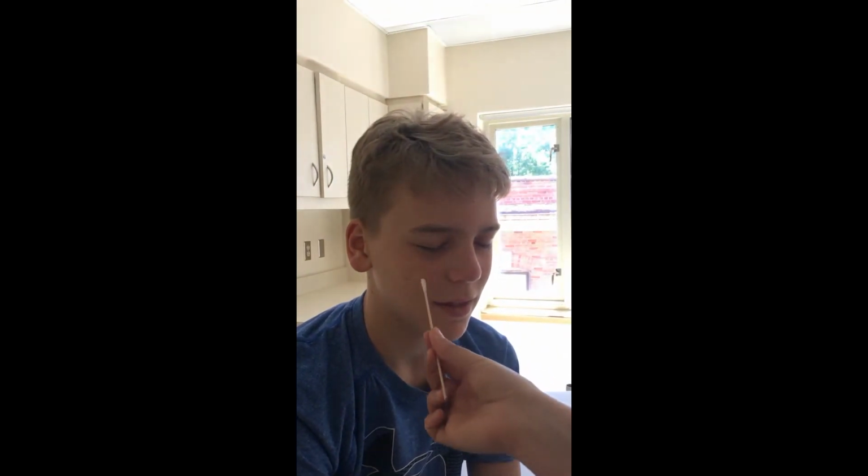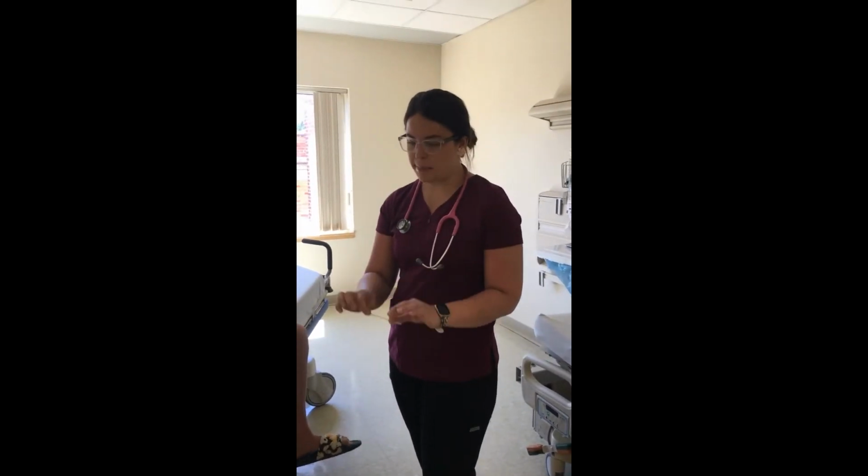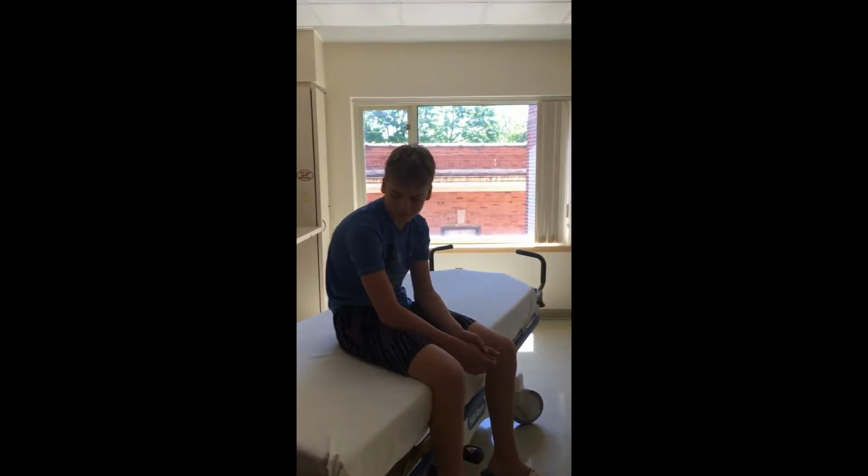Sharp on my left cheek. Soft on my right cheek. Soft on the top right of my forehead. I was able to identify that my patient was capable of identifying pain and light touch.